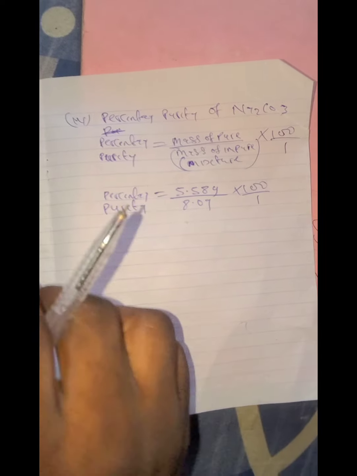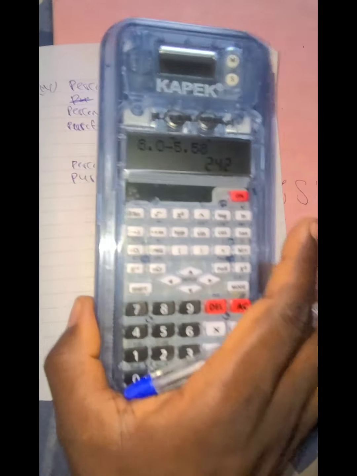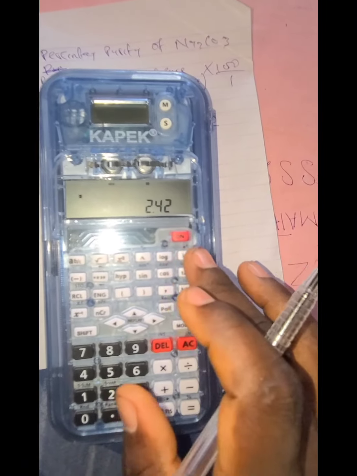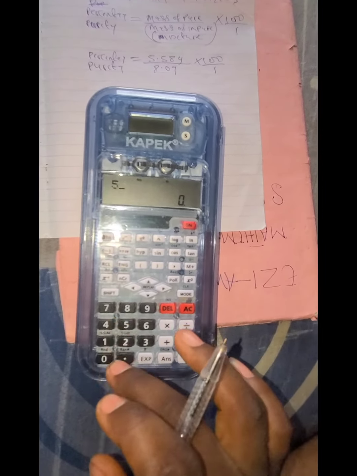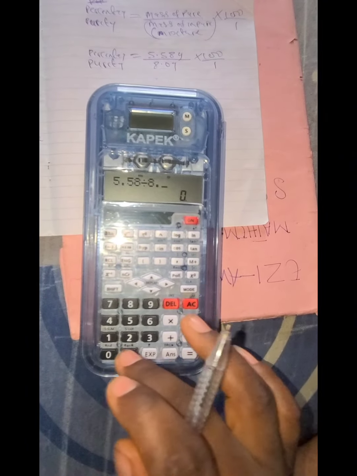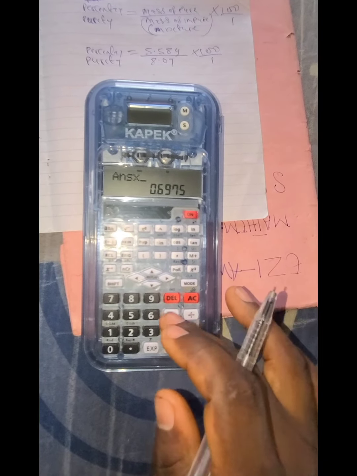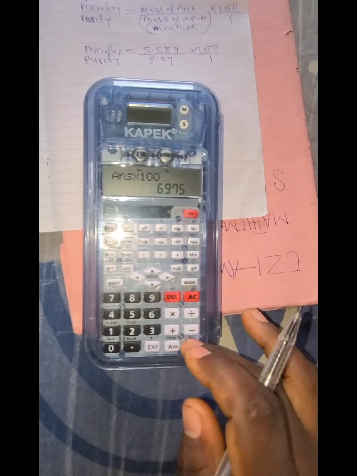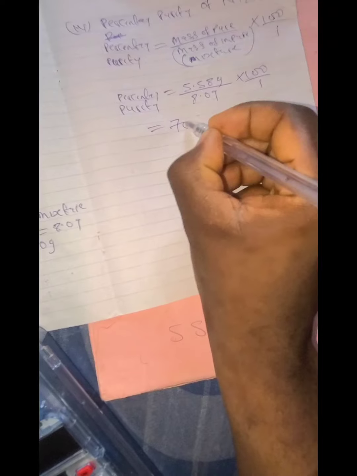So when you divide this, you will get, okay, let's do it. You have 5.58 divided by 8.0 times 100 to give you 69.75, which is approximately 70, so it will give us 70%.